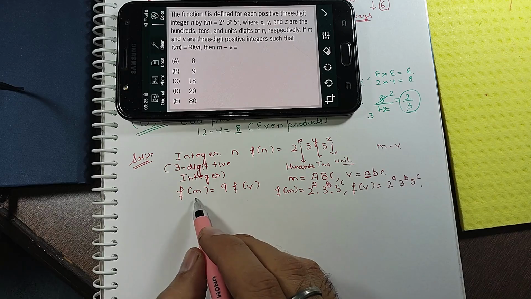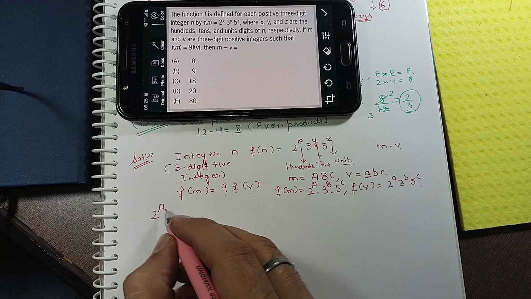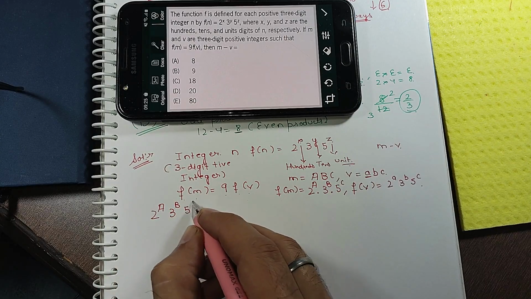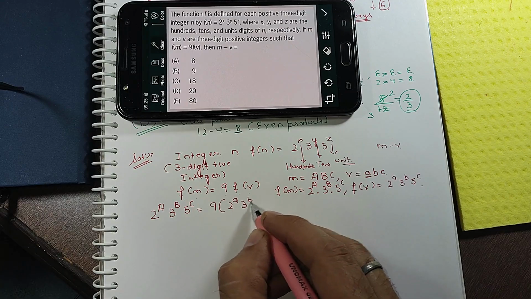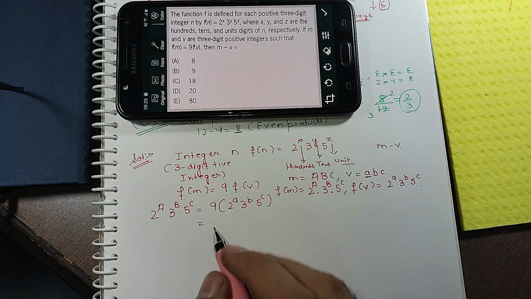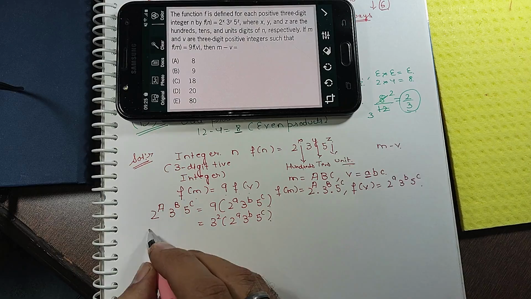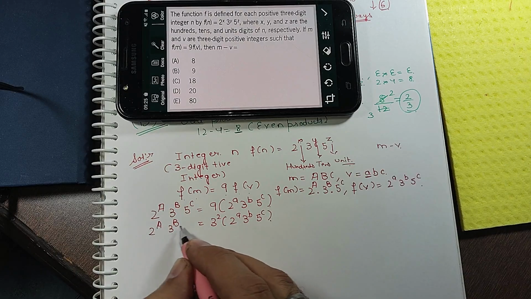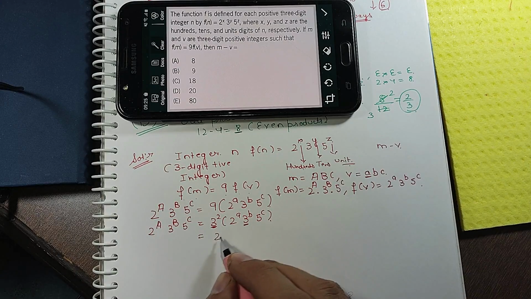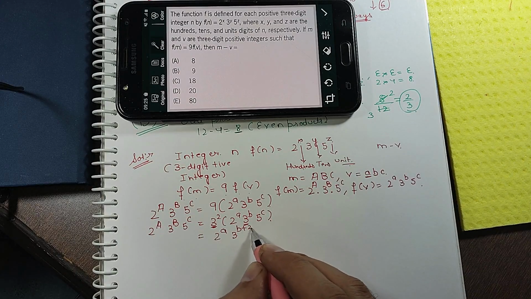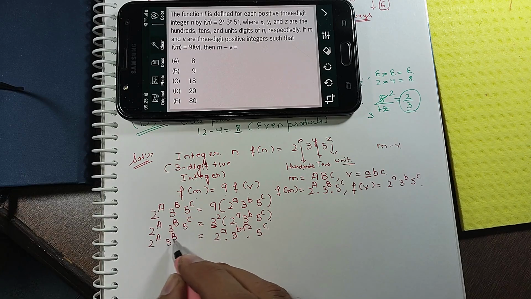Now we have been given that f of m is equal to 9 times f of v. So that means 2 to the a, 3 to the b and 5 to the c should be equal to 9 times 2 to the small a, 3 to the small b and 5 to the small c. Here 9 is 3 square, so since bases are the same, powers can be added, and it can be written as 2 to the small a, 3 to the small b plus 2 and 5 to the small c, right?